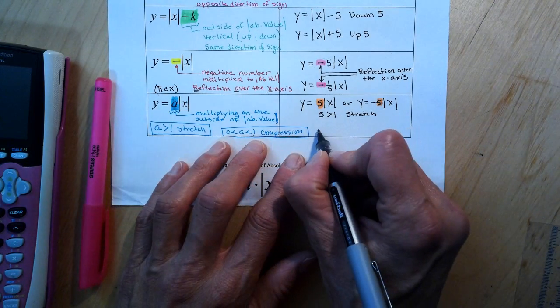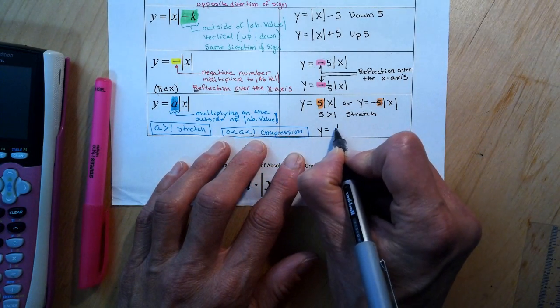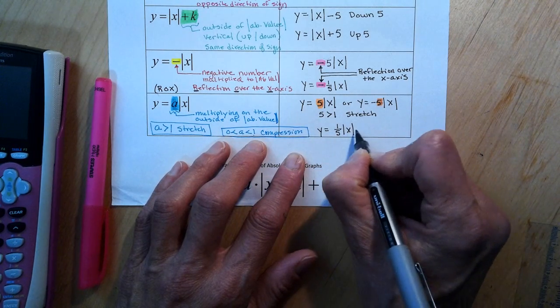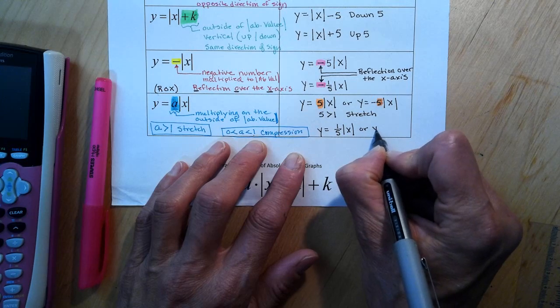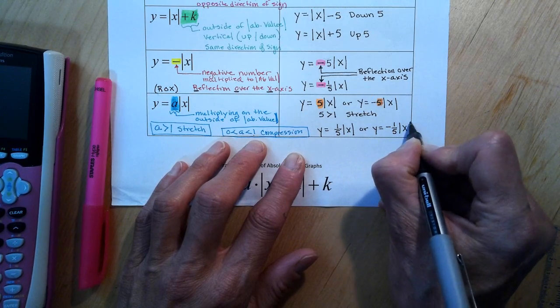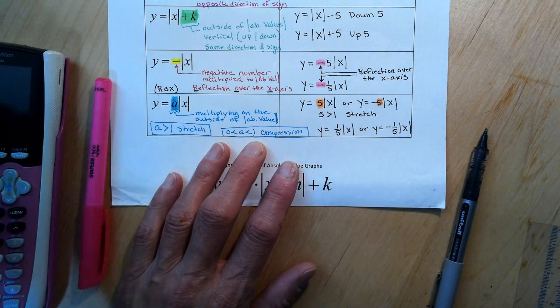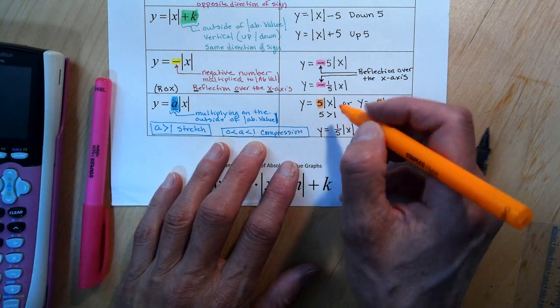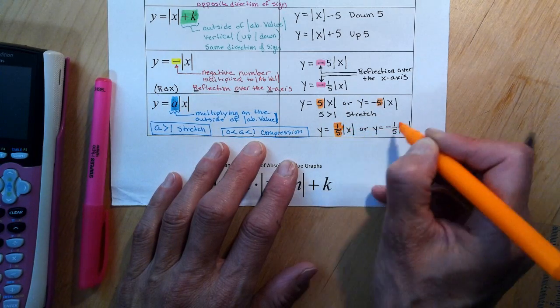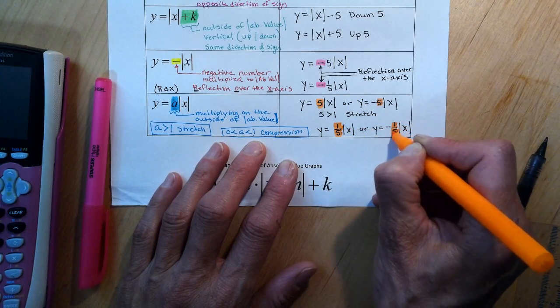If I were to have y is equal to 1/5 absolute value of x, or y equals negative 1/5 absolute value of x, again, for stretch or compression, I am looking at the value of this number right here.